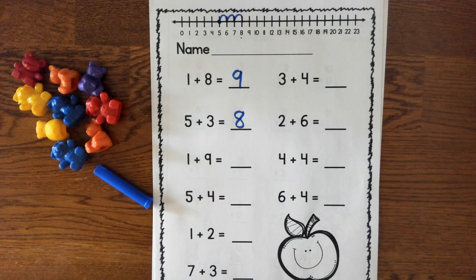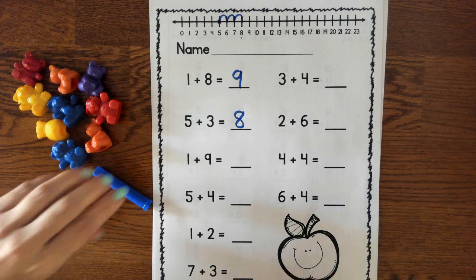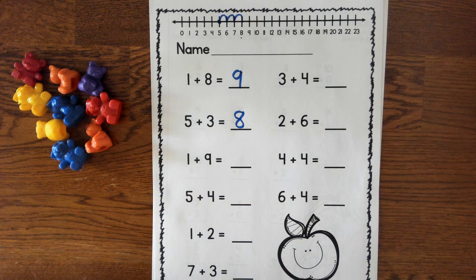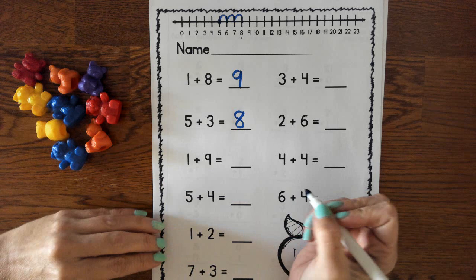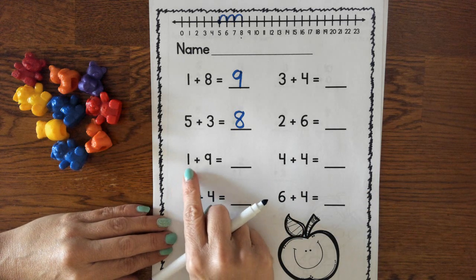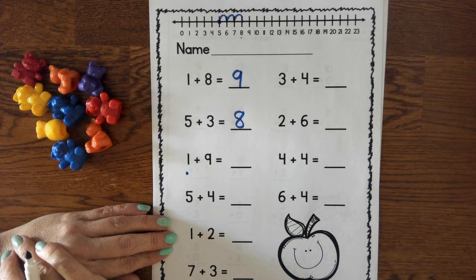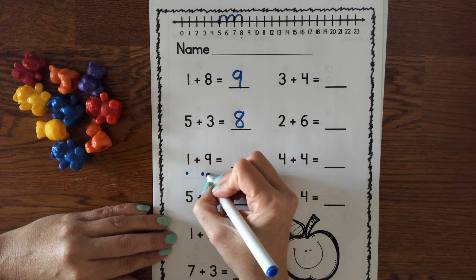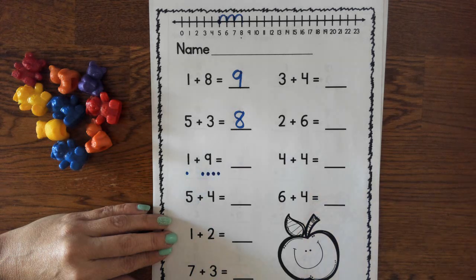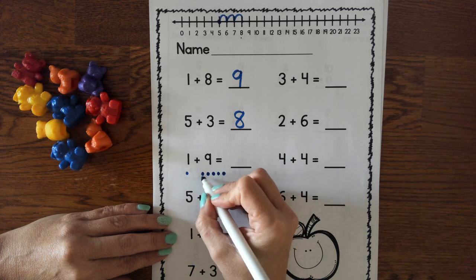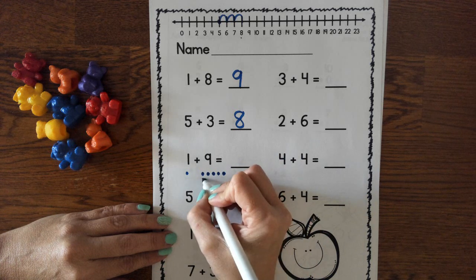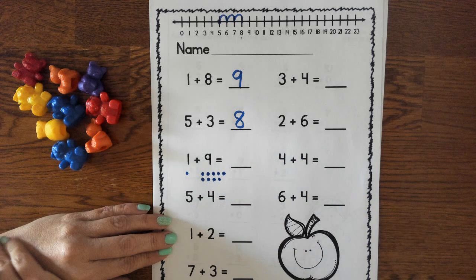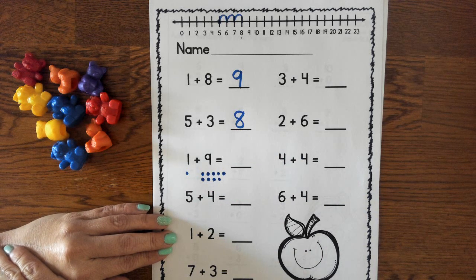Another way you could use your strategies is by making dots on your paper. Sometimes we don't have a number line in front of us, and sometimes we don't have toys or objects we can use. So we can always make little marks on the paper. Let's try that with this problem. We have 1, so I'm going to put 1 dot. This one says 9, so I'm going to build it by making 9 dots. I'm going to make them nice and neat so that I can see exactly where I'm making my dots and what I'm doing. So we have 1, 2, 3, 4, 5, 6, 7, 8, 9. See how I drew it in a nice, neat 10 frame? That helps my eyes to be able to see clearly and make sure I'm counting properly.